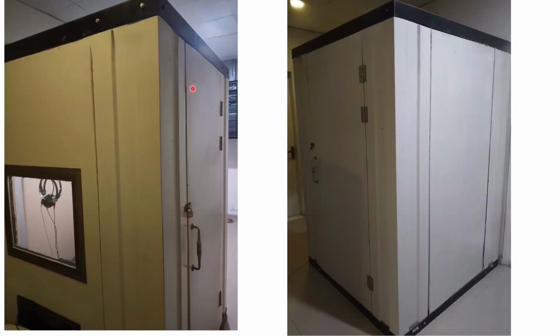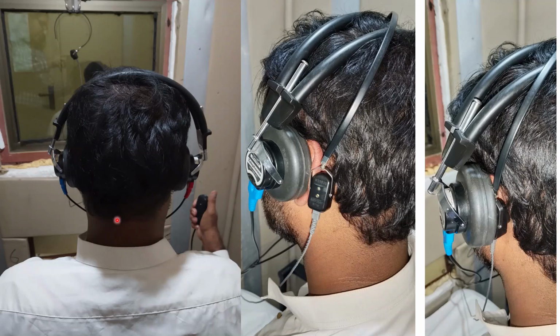So this is a soundproof booth, and these are the headphones and bone vibrator here. The patient is seated and headphones are attached. The colors are marked: red for the right side and blue for the left side.